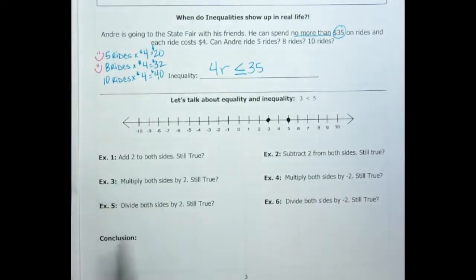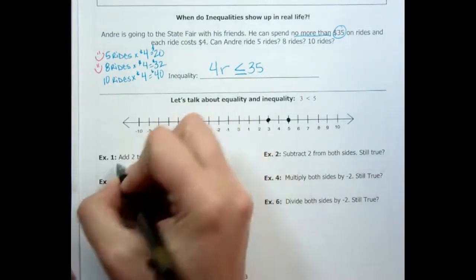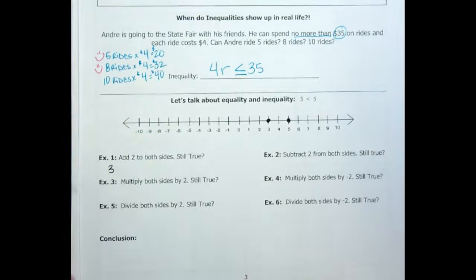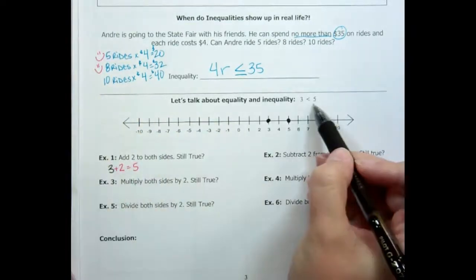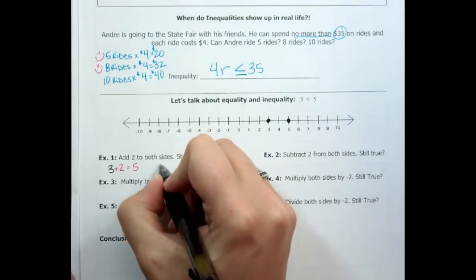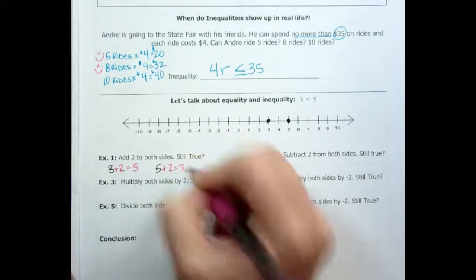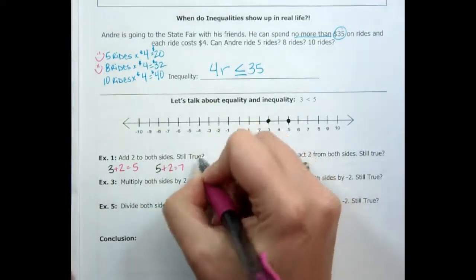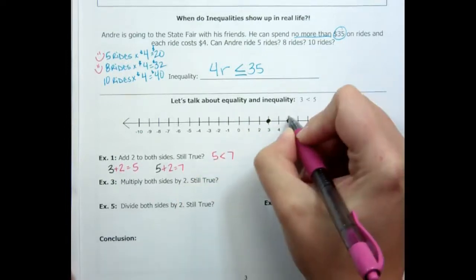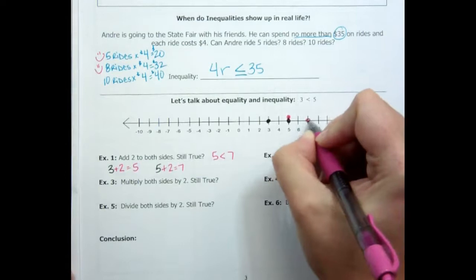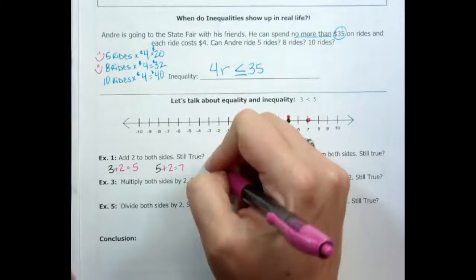So 3 is less than or to the left of 5. Okay? So now let's add 2 to both sides. So I'm going to start with 3, and I'm going to add 2. That gives me 5. And I'm going to take the other side, 5, and I'm going to add 2. That gives me 7. So, is it still true? Is 5 less than 7? 5, 7. Is 5 to the left of 7? Yes.